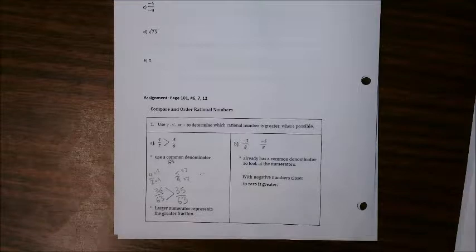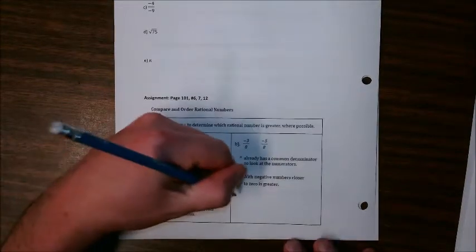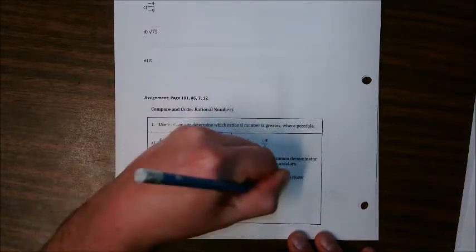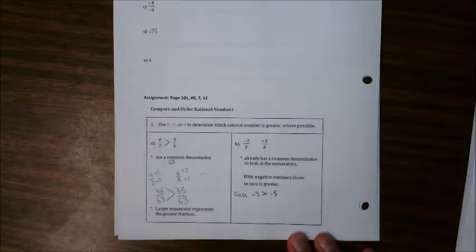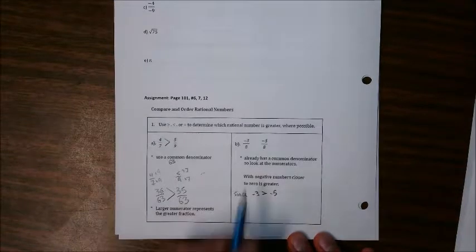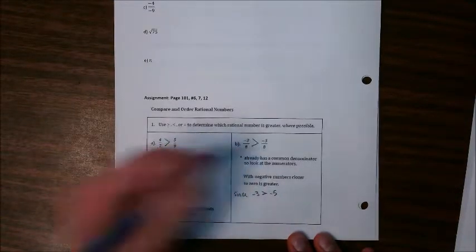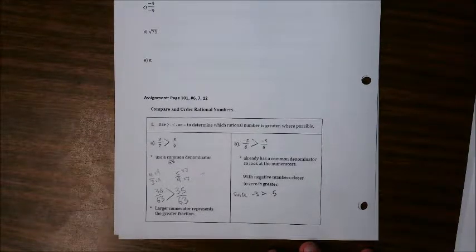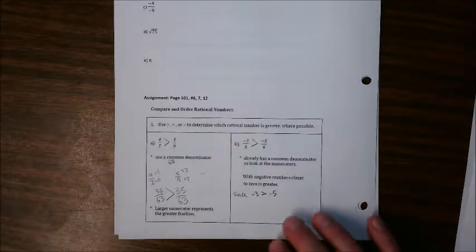Okay, so in this case, if they have the same denominator, we're actually looking for the smaller number. So I'm going to write under here, since negative 3 is greater than negative 5, then since they have the same denominator, we can say that negative 3 over 8 is greater than negative 5 over 8. Again, with negatives, the closer to 0 you are, the bigger you are.